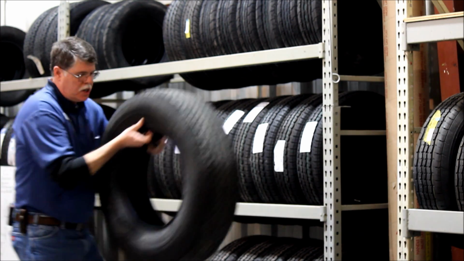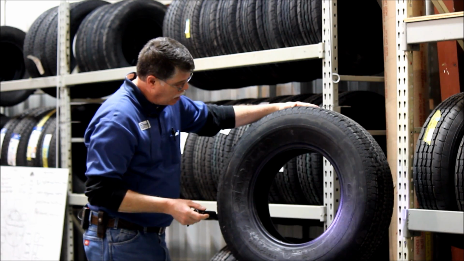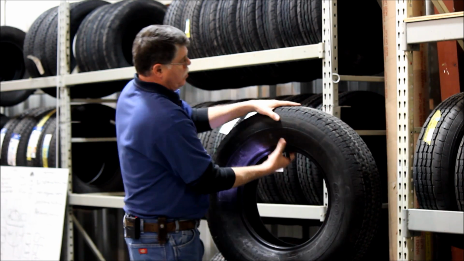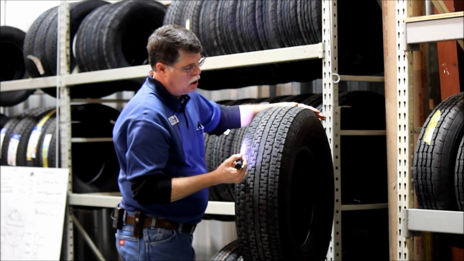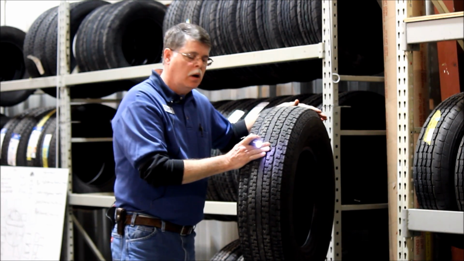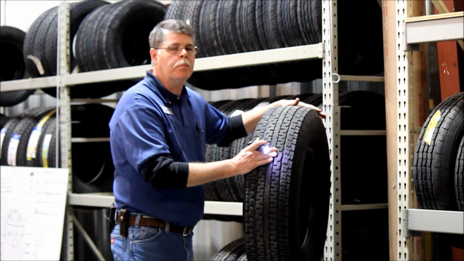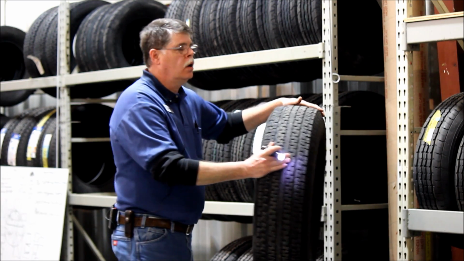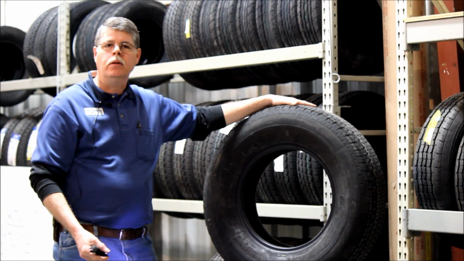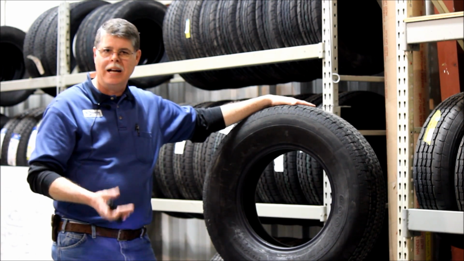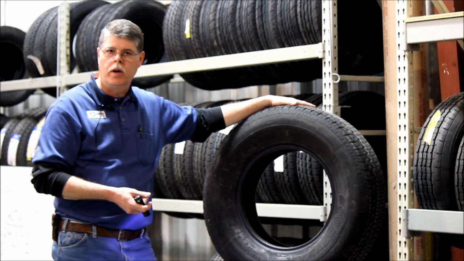This is a 16-inch ST rated tire. First thing I would like to point out is we've got stiff sidewalls on it. We've got a tread pattern here that is somewhat similar to the truck or the passenger car tire, but it's really made to run cool. By virtue of trailer tires carrying a lot of weight, they have to deal with high temperatures. The heavier they are, the more weight they've got on them, the hotter they'll run.